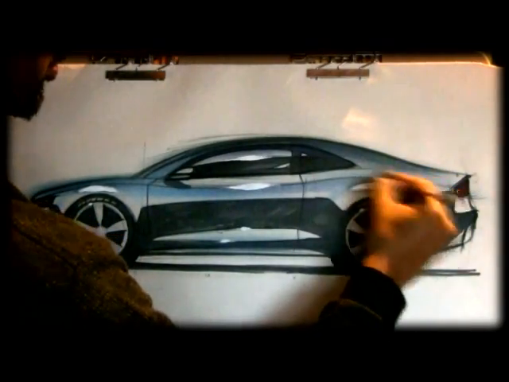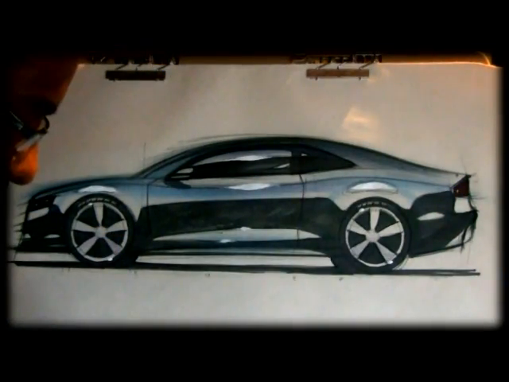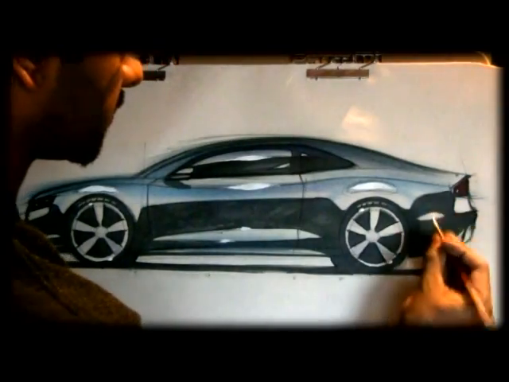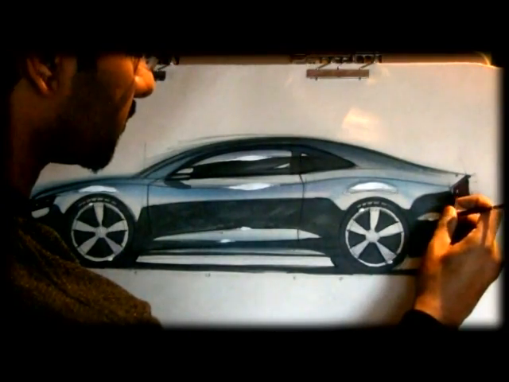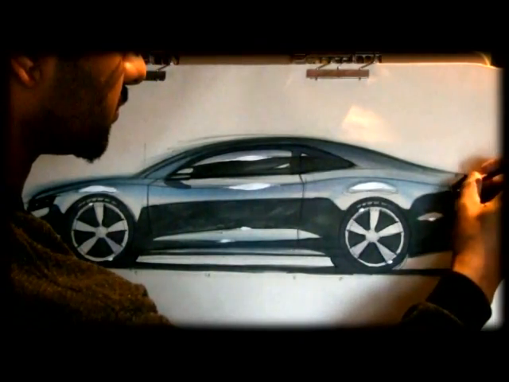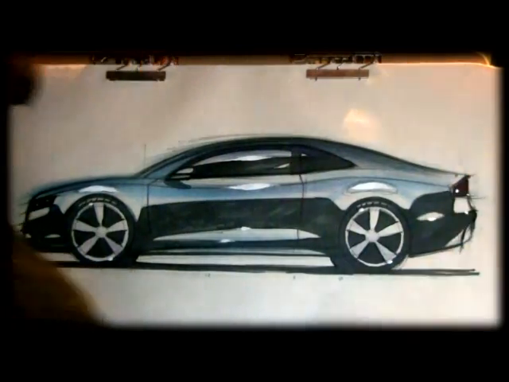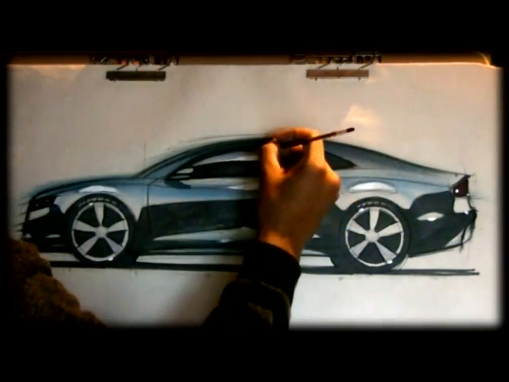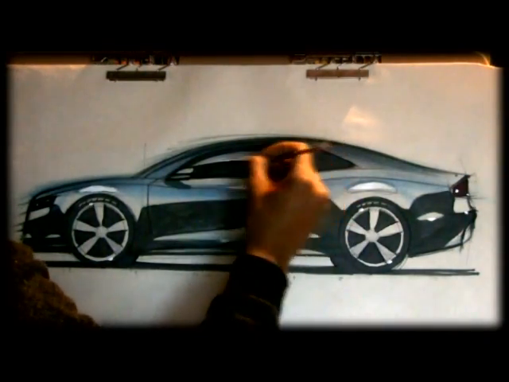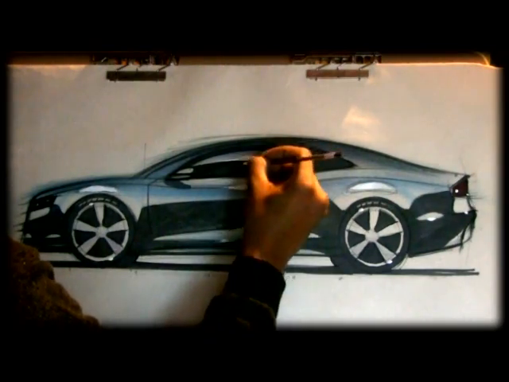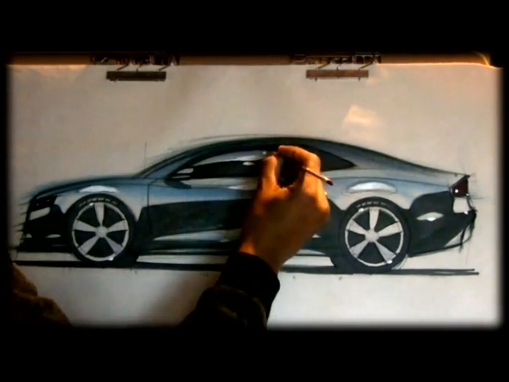There you see it on the top of the wheel wells, on the edge of the car, or the character line of the car, and then of course the window. Right on the apex of the curvature of the window, you're going to catch a hotspot.